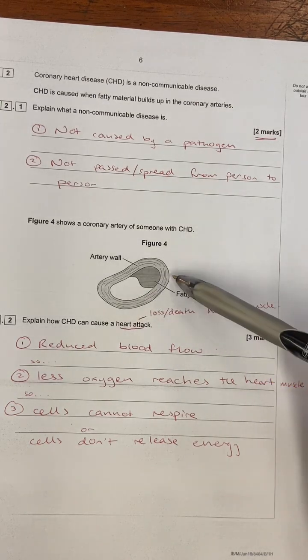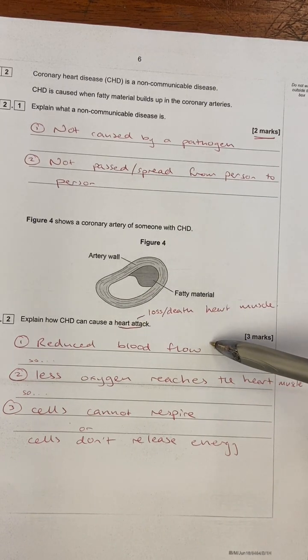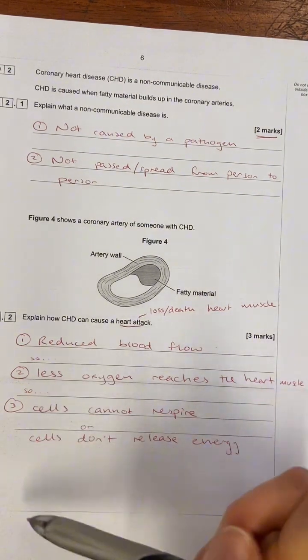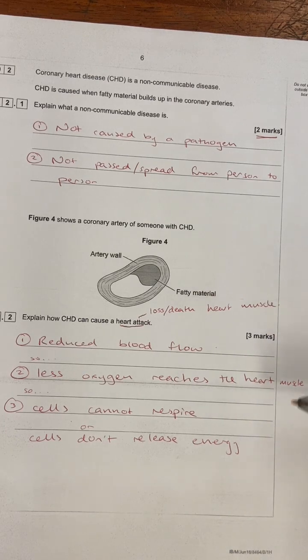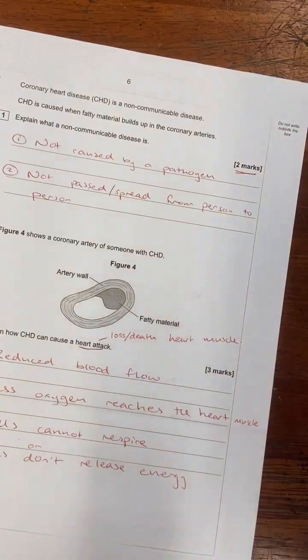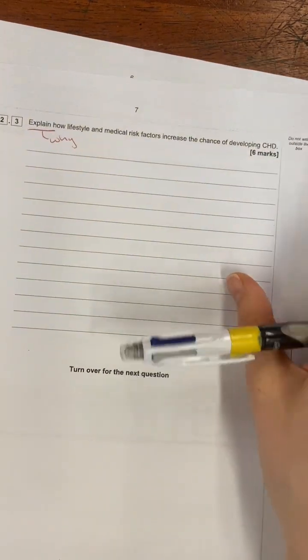From a blocked artery. Well, there's less blood getting to it, so it gets less oxygen, so the cells can't respire. There's a little bit of a sort of story going on. Reduced blood flow, so less oxygen, so the cells can't respire. 1 mark, 2 marks, 3 marks. 6 marker, your first 6 marker.